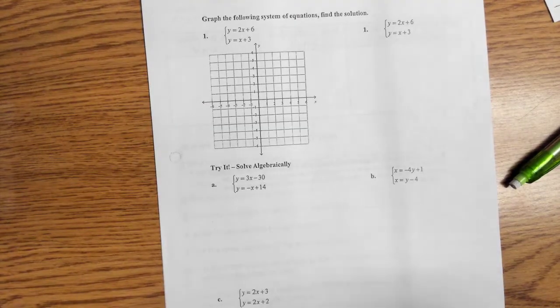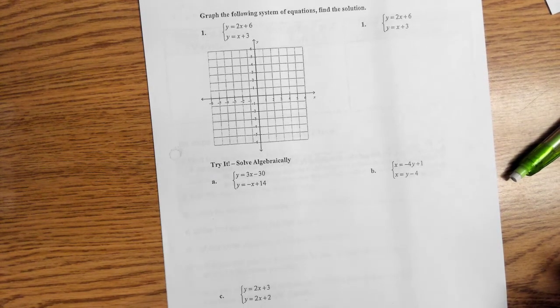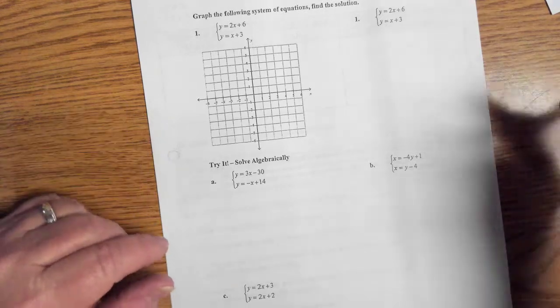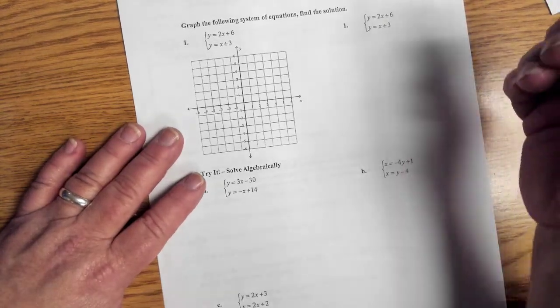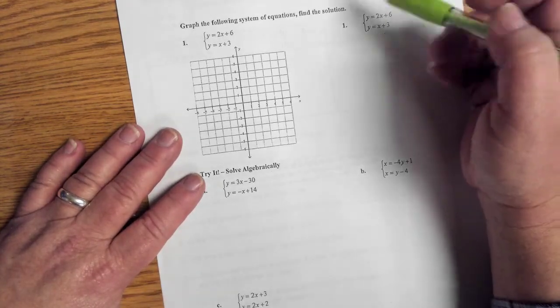There can be more than one. Sometimes there's two, sometimes there's three. Okay, so we're going to come up with two anyways. There can be two or more, which makes a system. Graph the following system of equations. We did this yesterday, so this should be no big deal. Algebraically, and find the solution.